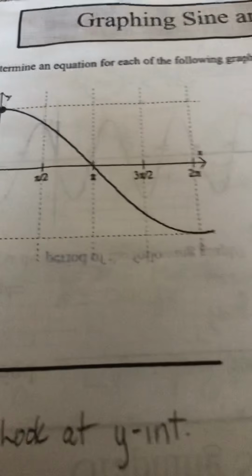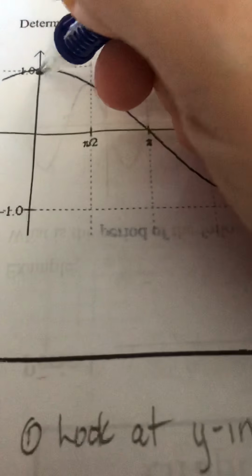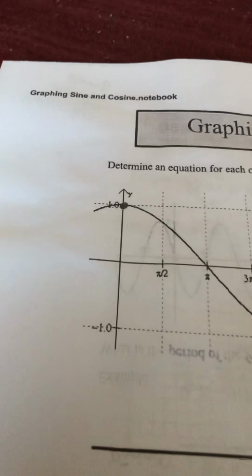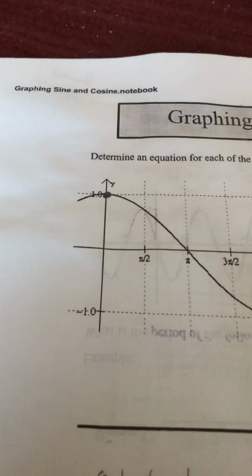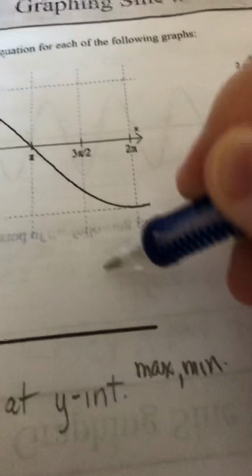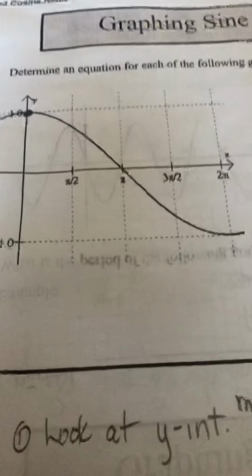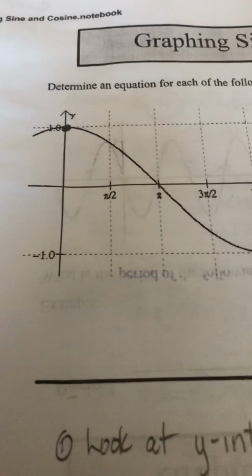So this first one, here's our y-intercept. Now, relative to all the other points on that graph, that point is what we would call a maximum point or a high point. If the y-intercept is a maximum point, or if it were a minimum point, if this point down here was where it was hitting the y-axis, then that would mean we have a cosine graph.